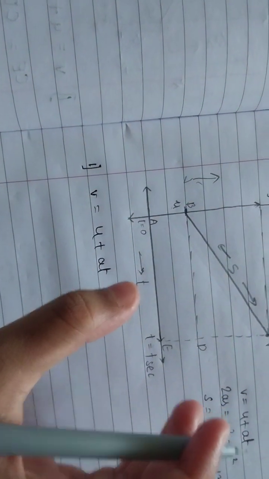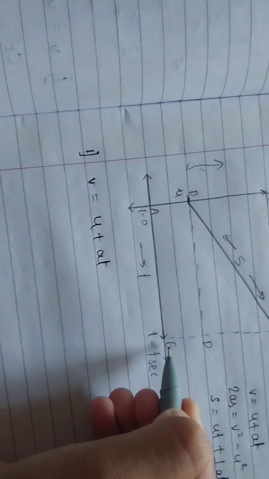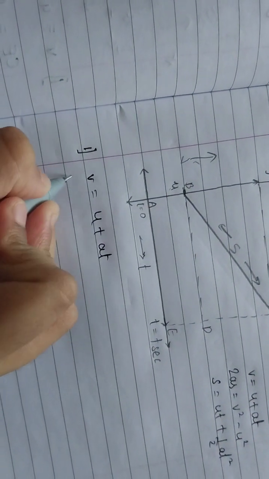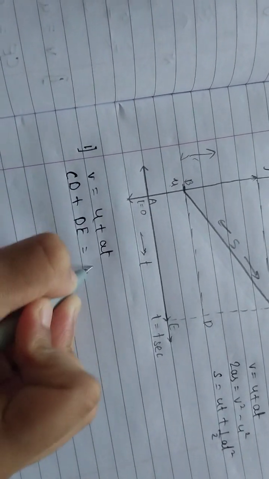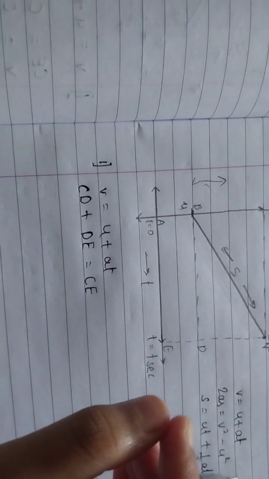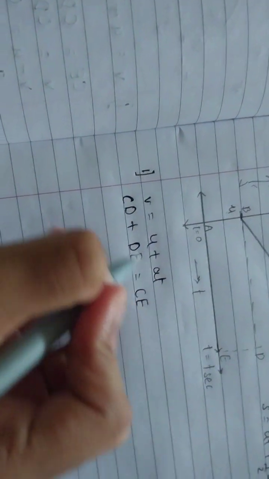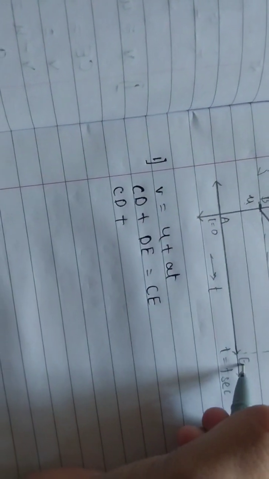Now from this graph we can see that CD plus DE is equal to CE. It is simply seen from this graph, nothing else. CD we don't know, but we know DE.